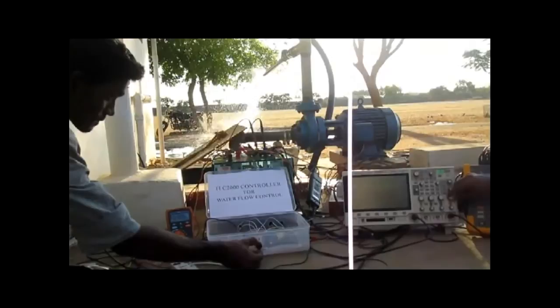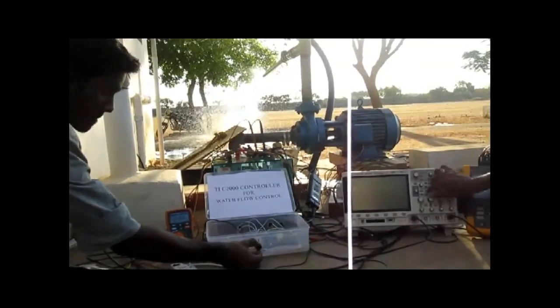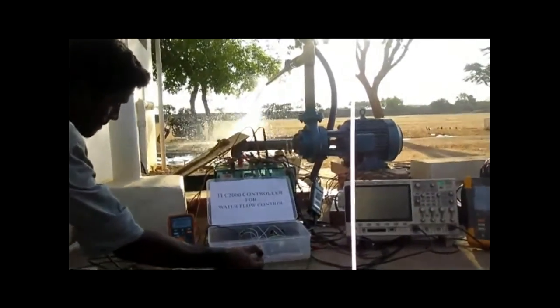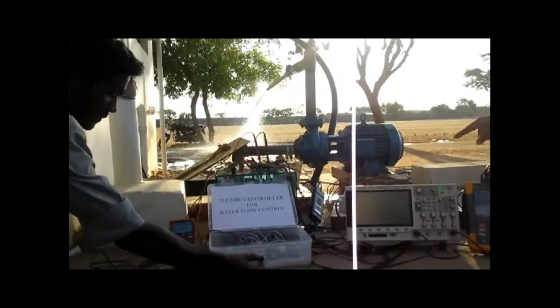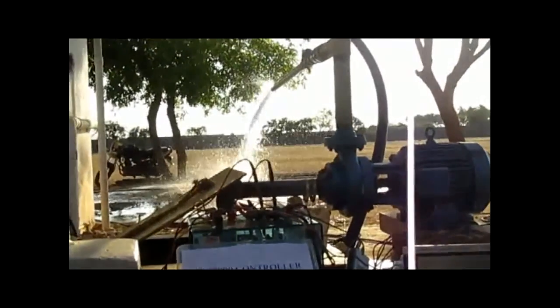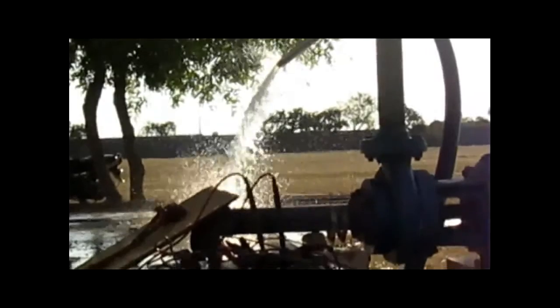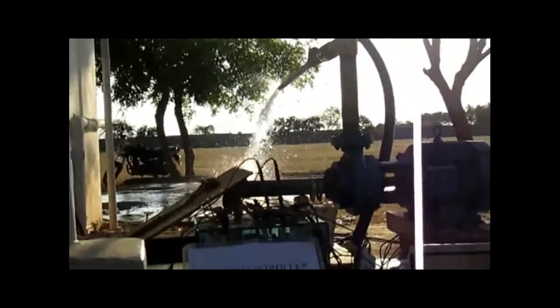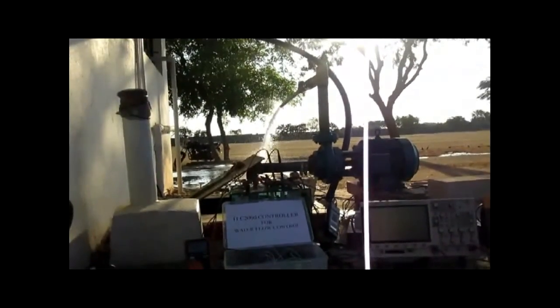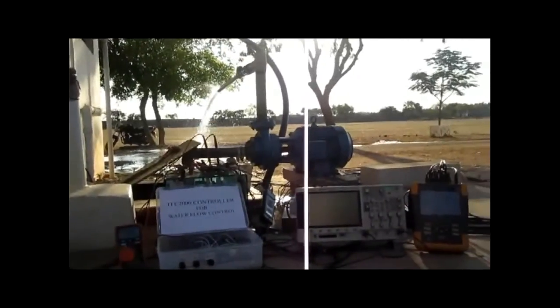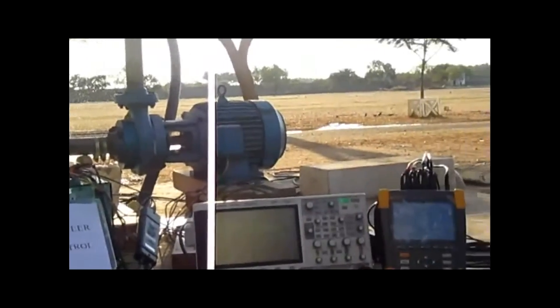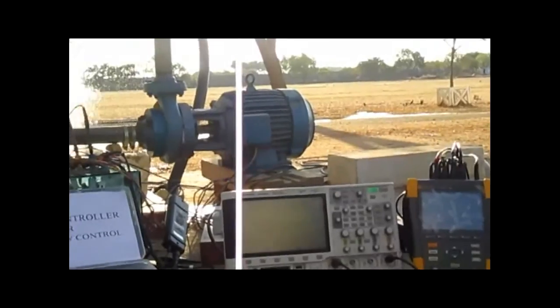This is the setup. Once again, the sequence of operation. You can see the flow is slowly increasing further. Now the flow is almost 100%.